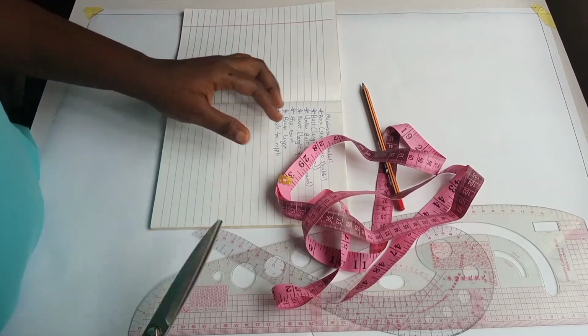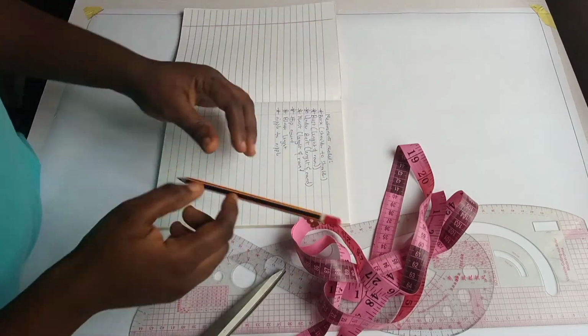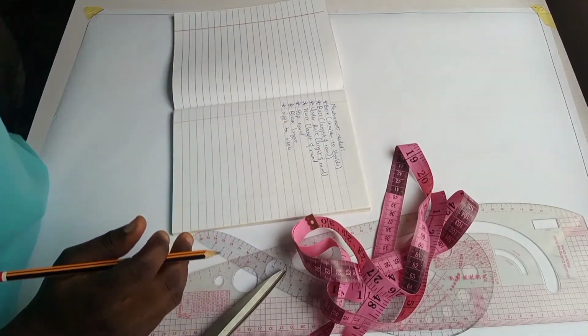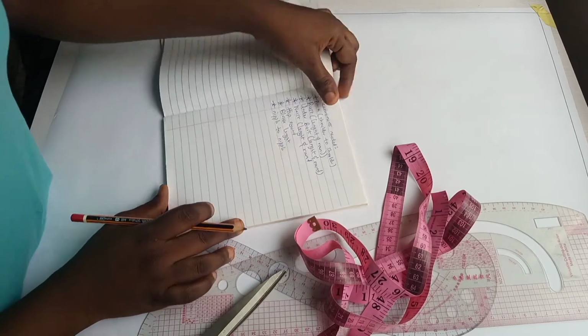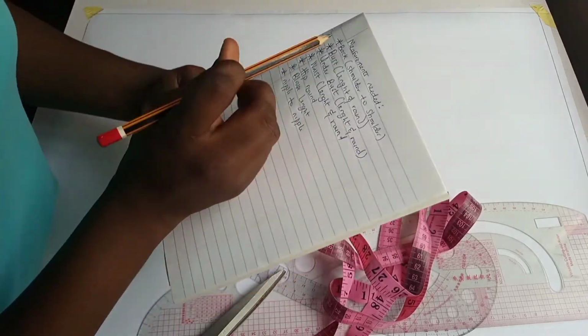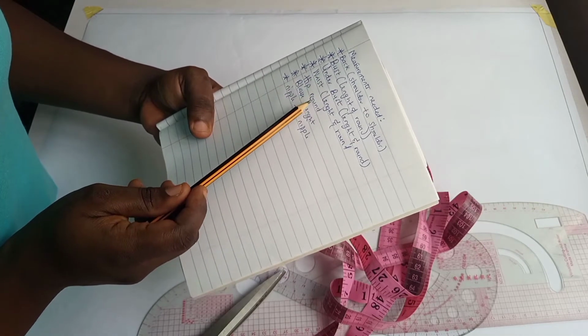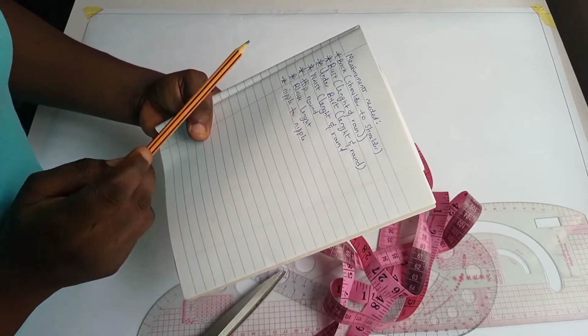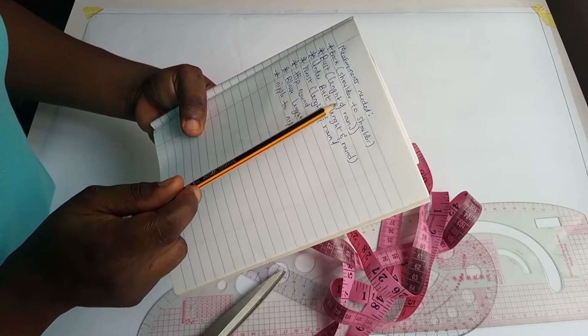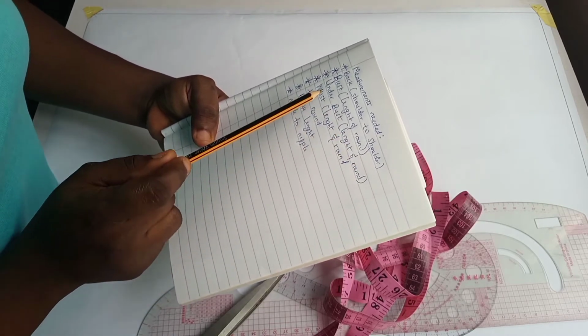My name is Tosi. In this tutorial, we'll be learning how to draft a basic bodice or a basic blouse, and we'll be needing the following measurements: our back measurement, the bust measurement, the under bust, the waist, the hip measurement, the blouse length, and our nipple to nipple measurement.